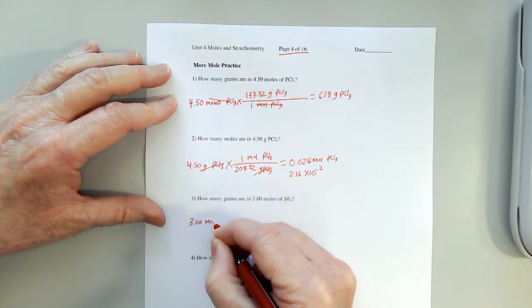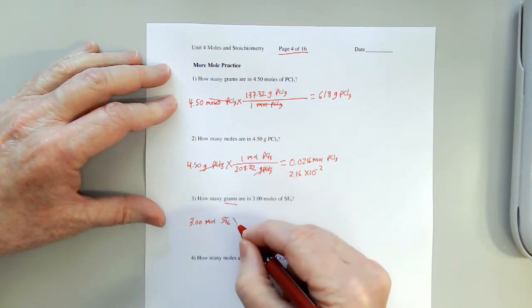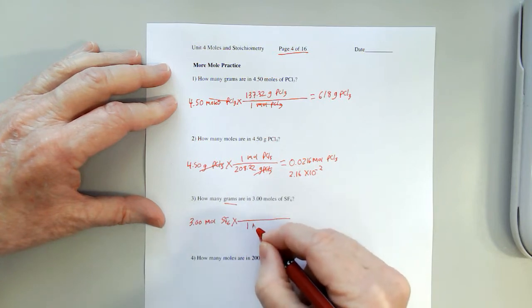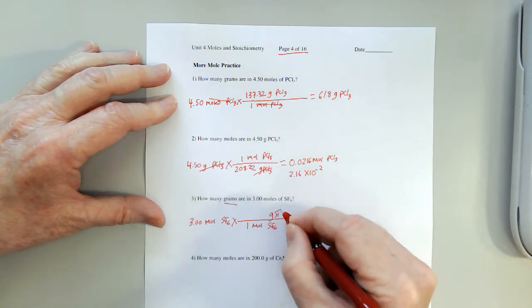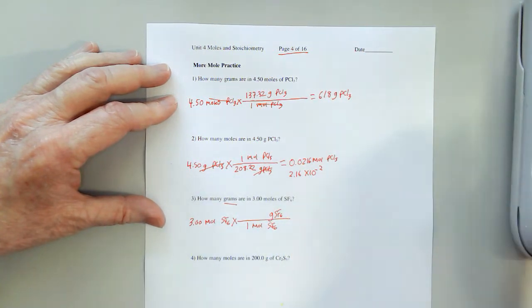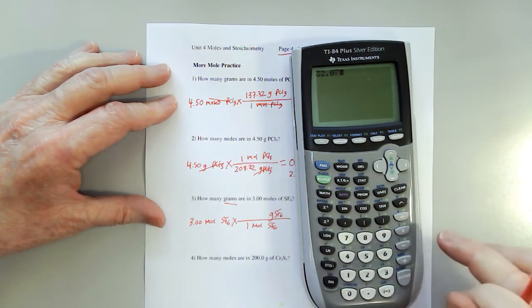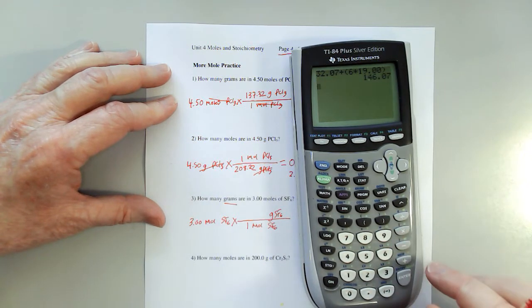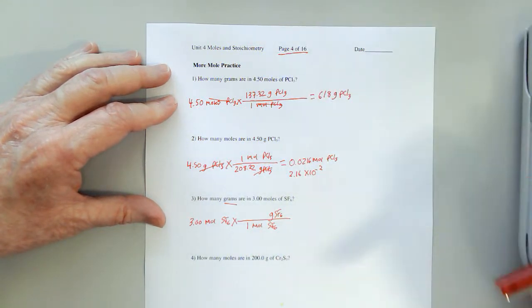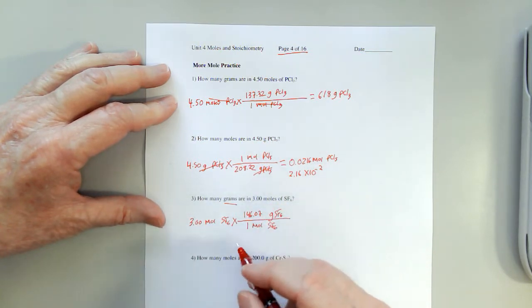3.00 moles of SF6. I want to know how many grams, so I'm going to need to multiply by the molar mass. 1 mole SF6 downstairs, grams of SF6 upstairs. So sulfur 32.07 on my periodic table plus parentheses 6 times 19.00, close the parentheses, 146.07. 146.07 grams of SF6.